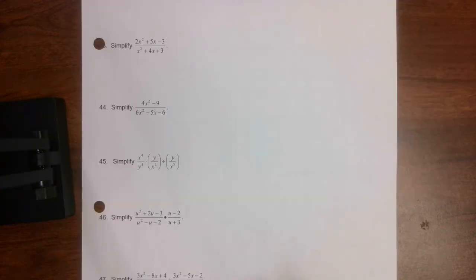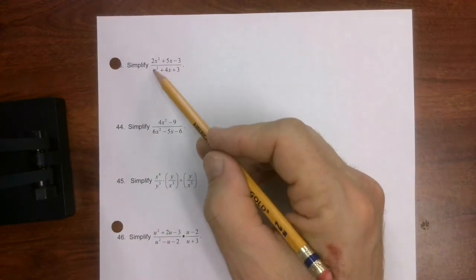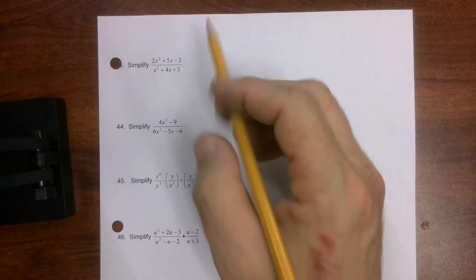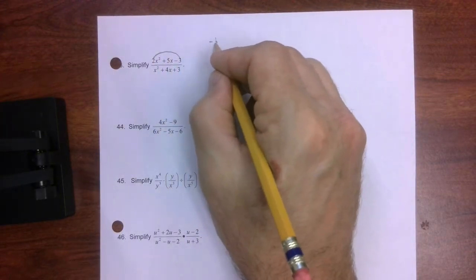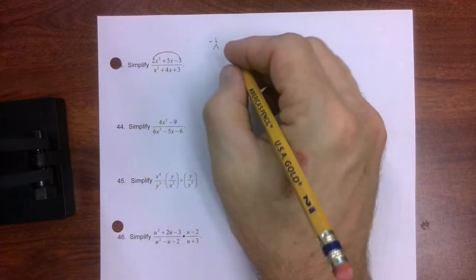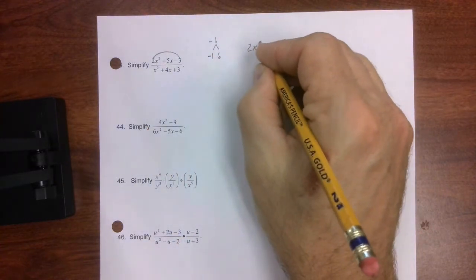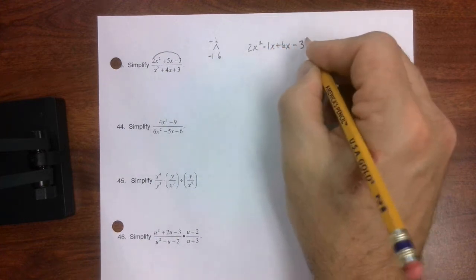All right, moving right along. We're up to number 43. Don't you dare start canceling these x squareds just because you want to. Remember, it's factor, factor, factor, factor. These take a while. So 2 times -3 is -6. 2 factors of -6, they add up to 5, -1, and 6. So 2x squared minus 1x plus 6x minus 3.